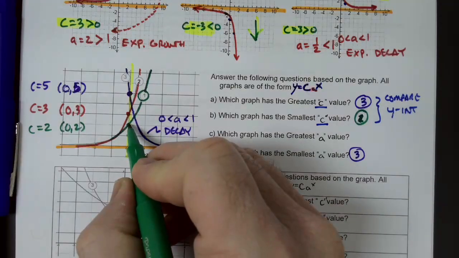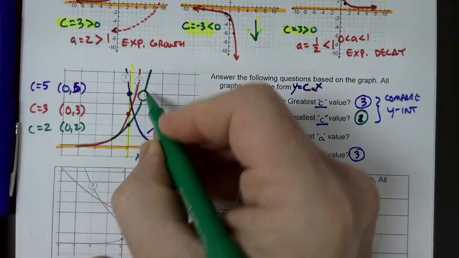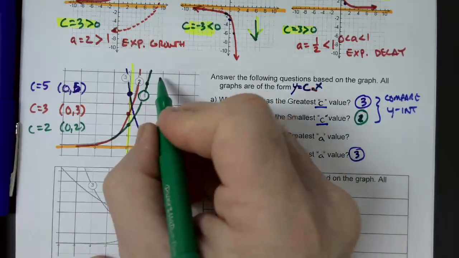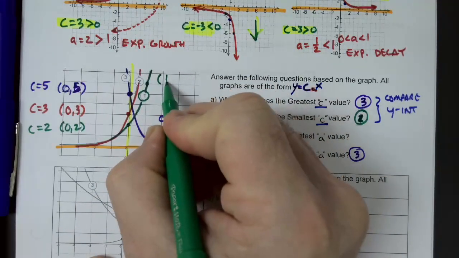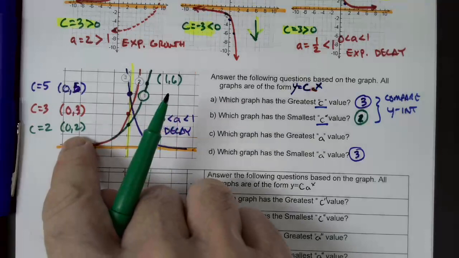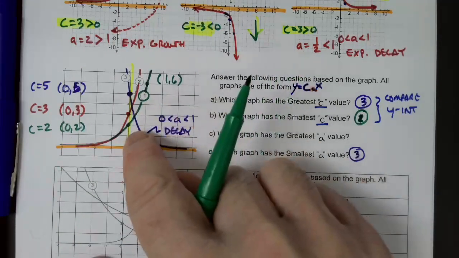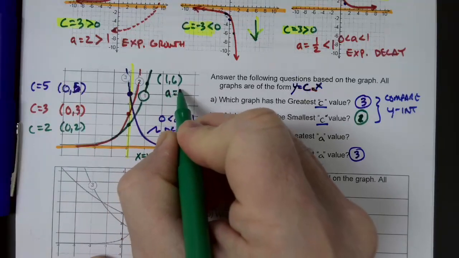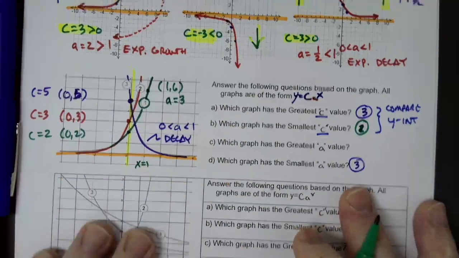We went from 2 here to, it looks like, probably 6 right there. In this one, we're at 1, 6. So we went from 2 to 6 by going to the right, so that's implying that our a value is 3.